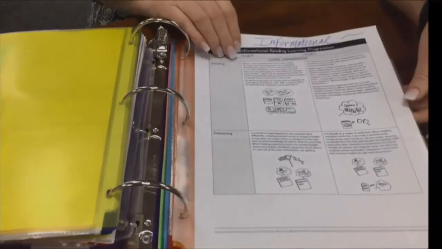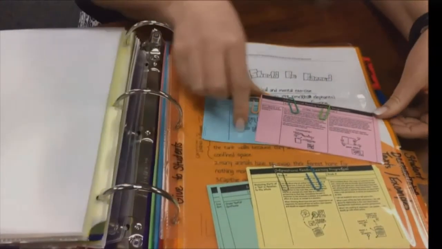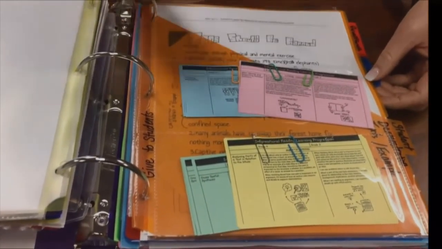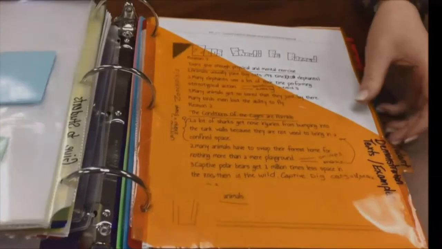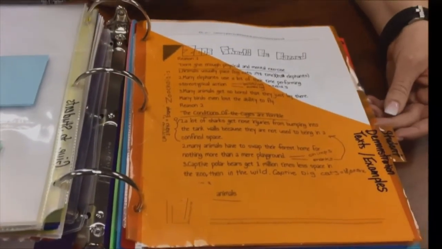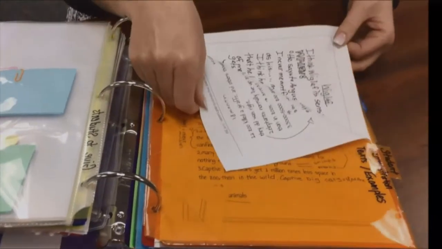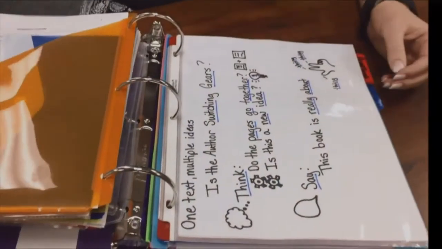And I have extra copies in case other kids lose whole things. I also have the progressions. This is all for informational that I'm using in Unit 3. Here are smaller copies of just the strands that we're focusing on in Unit 3 that I can actually give to students. Student demonstrations, text and examples, so different copies of different things that they could use, and I could pull out and show what fifth graders could be doing.